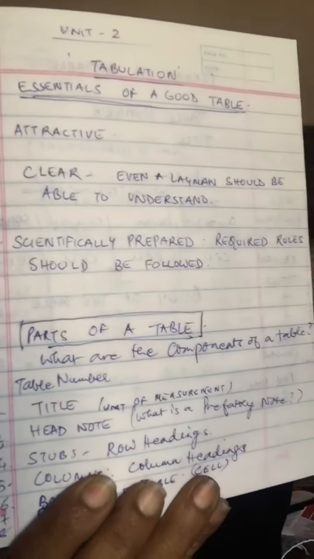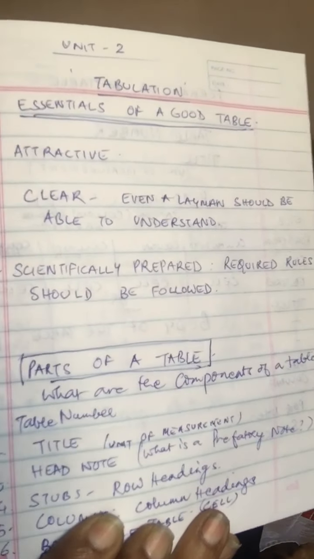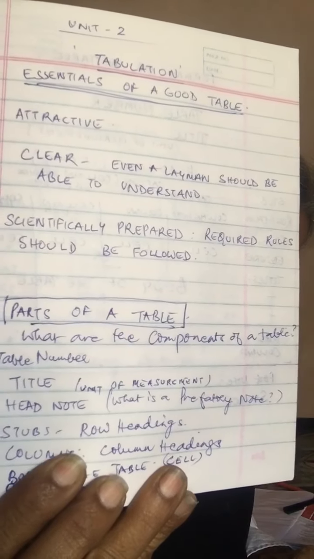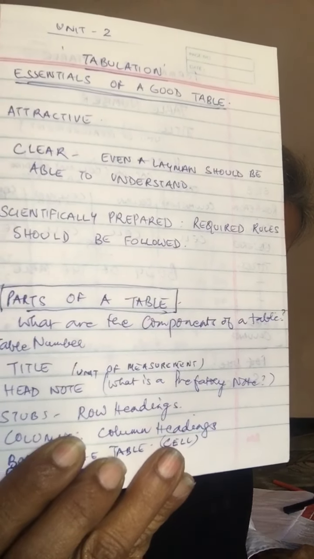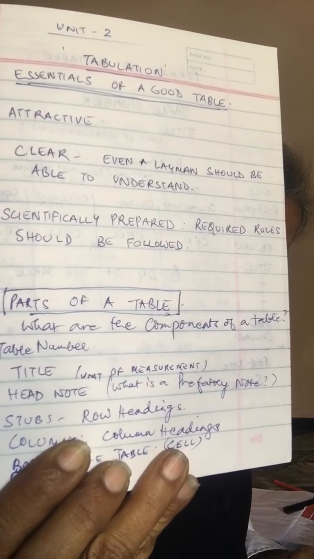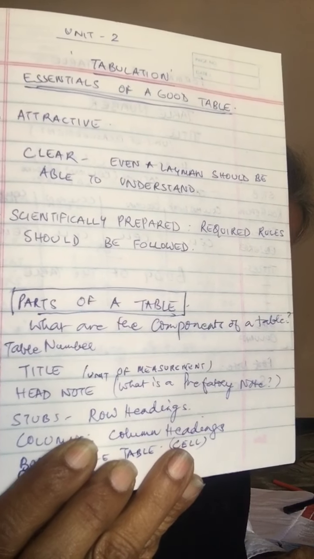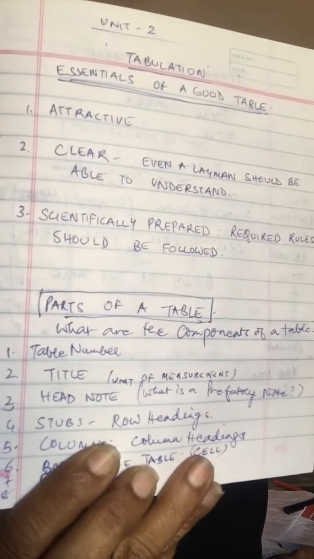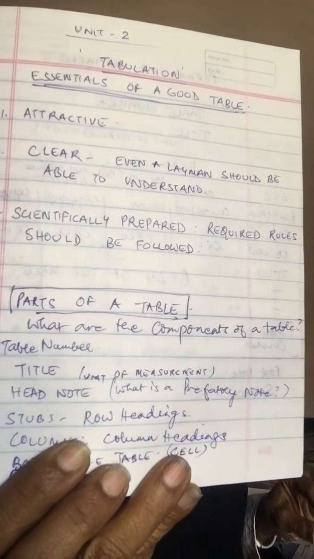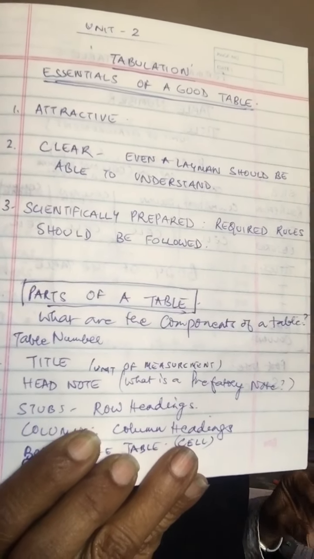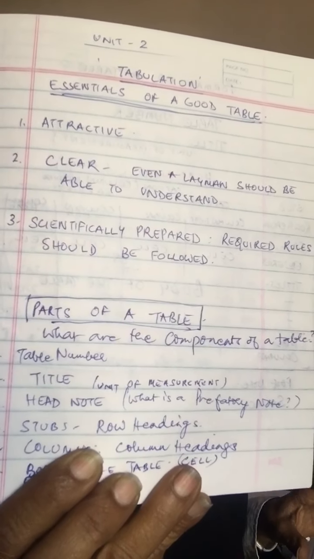Now, after all, what are the essentials of a good table? First and foremost, a table should be attractive because it should be able to draw the attention of the readers. So care should be taken while determining its size. Then the proportion of rows and columns should be kept in mind. The writing of figures should be neat. In short, it has to be attractive enough to draw your attention. If it's a slipshod table, nobody will look at it.